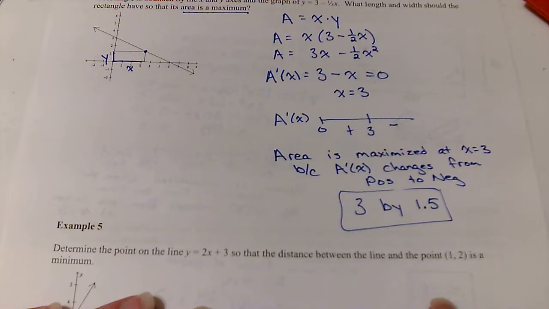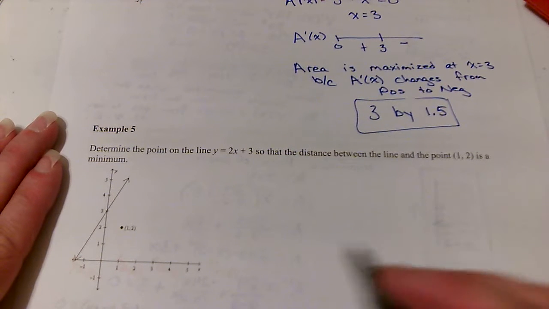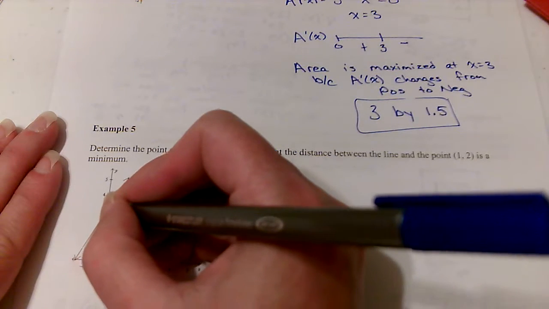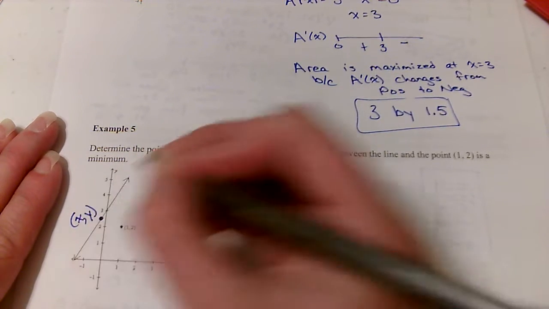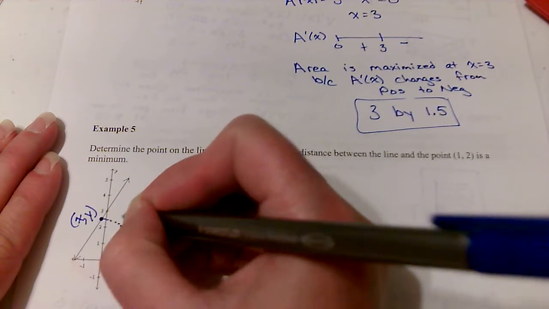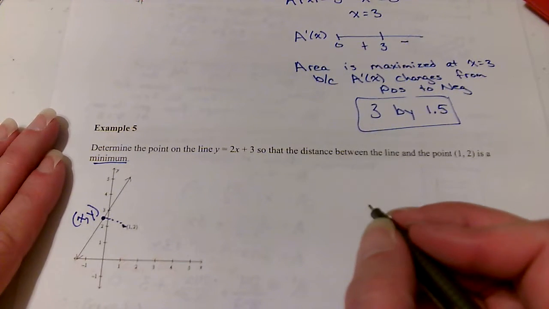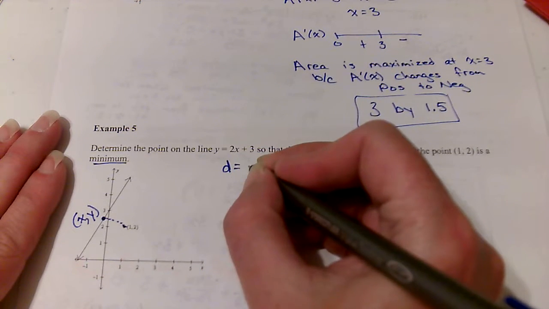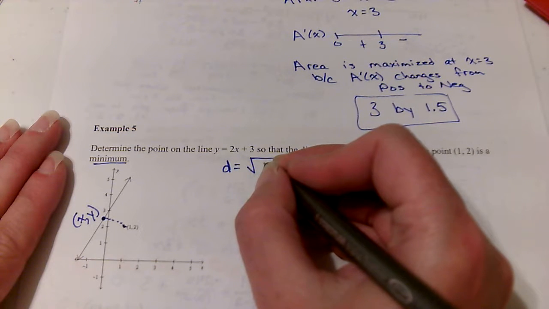Last type you might see. Determine the point on the line y equals 2x plus 3, some point. And that point's going to be an x and a y. So that the distance between the line and this point is a minimum. So we're minimizing distance, which distance between 2 points is going to be distance formula.